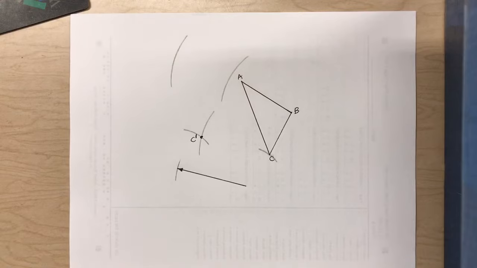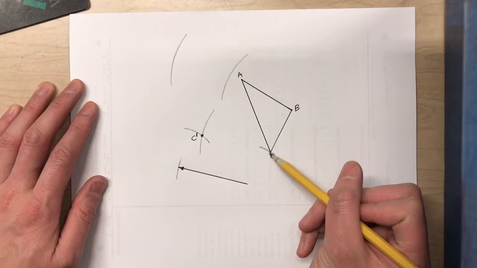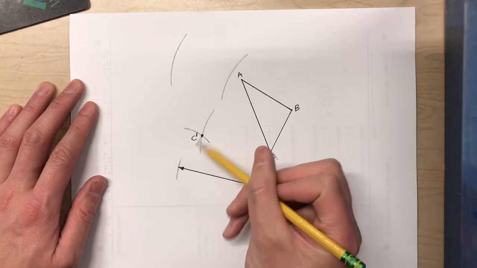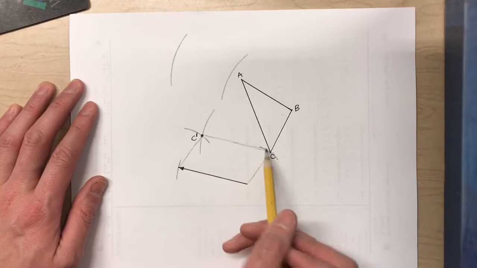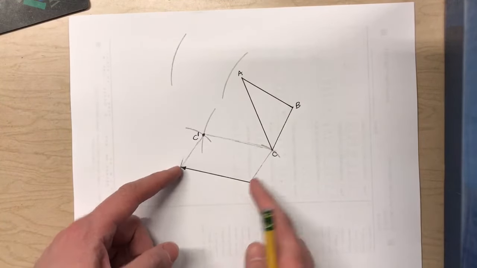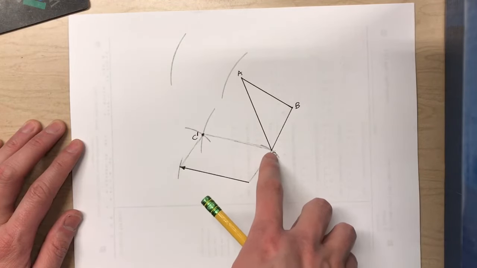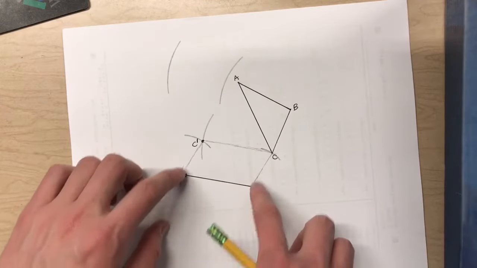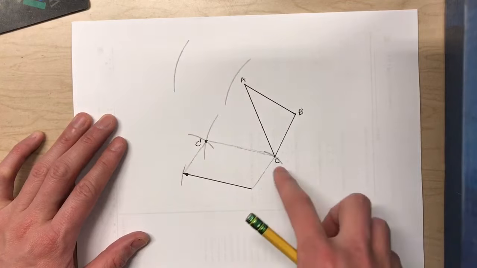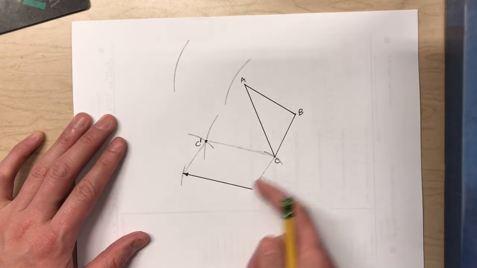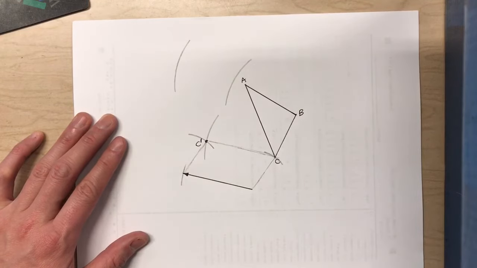Now, the reason why that works is because what we've basically created here, and I'm just going to sketch it in so you can see, is a parallelogram, where we took that vertex and put it right here. So now we know exactly how far to move C and where, because it's going to follow the same path as that vector, that same distance, and that same exact direction. So that construction was basically completing a parallelogram and finding that last vertex of the parallelogram, so we know where C is going to be.